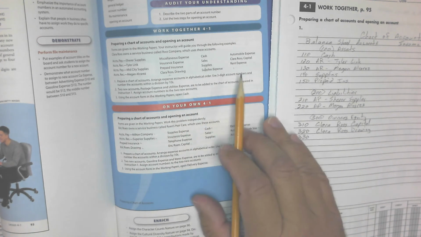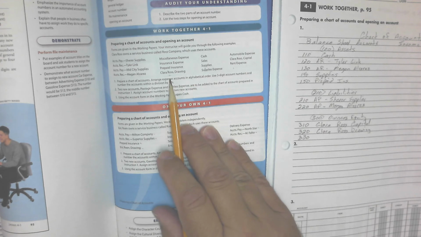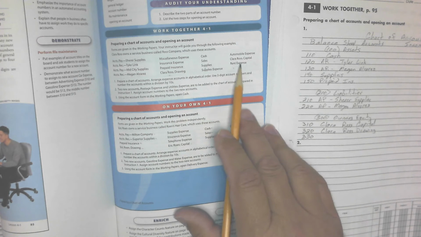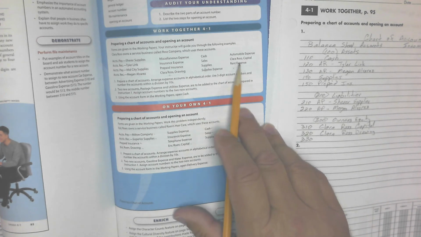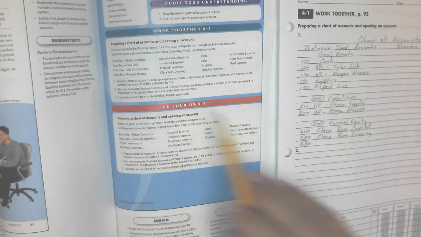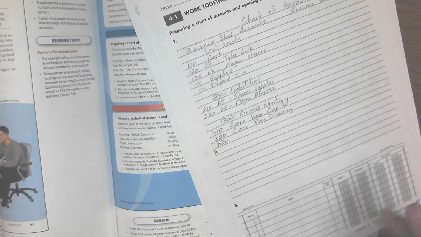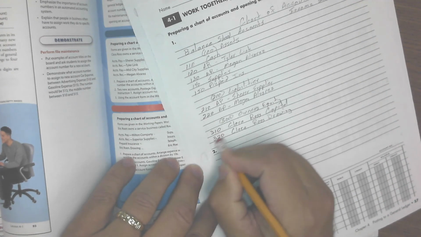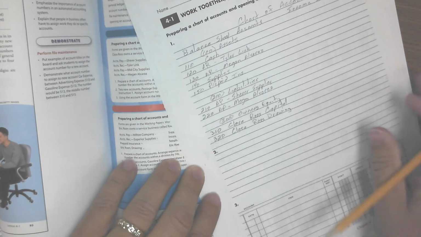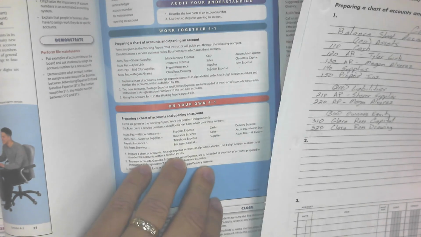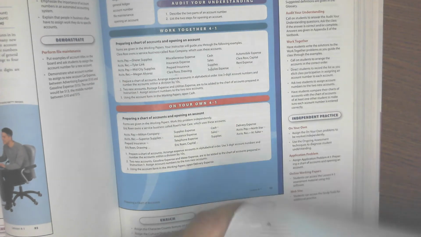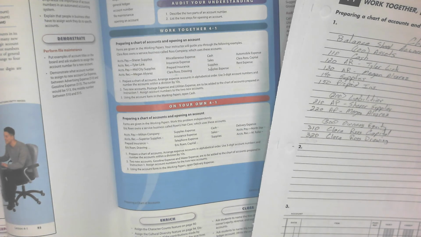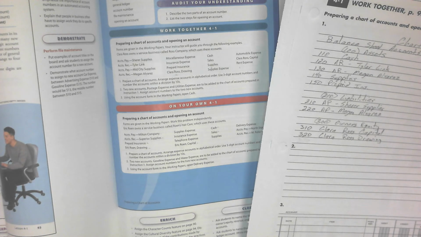And if there's not, we'll just erase it. Okay. So I don't see income summary on here, so I'll just erase that 330. Or if you wrote it in pen, just put a single line through it, that's all right.